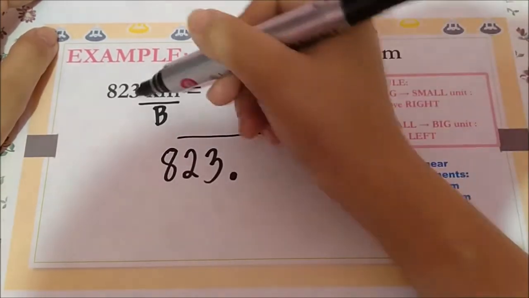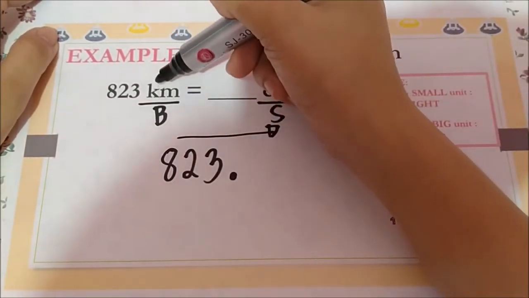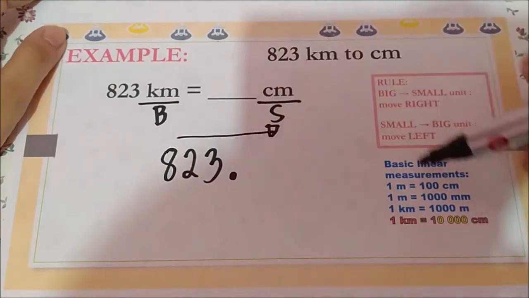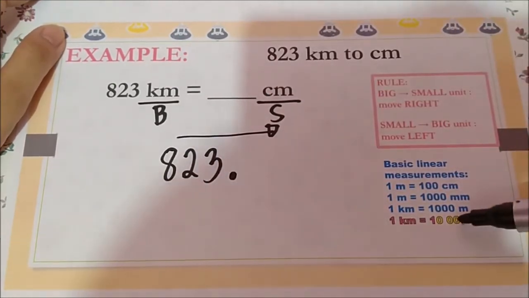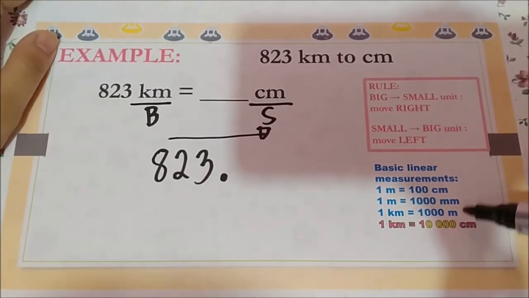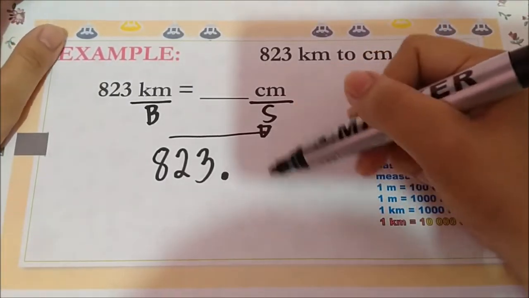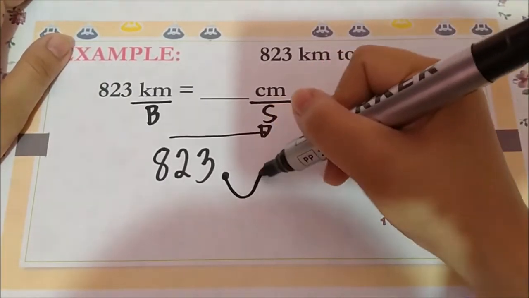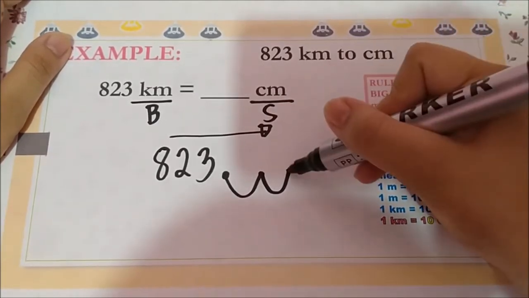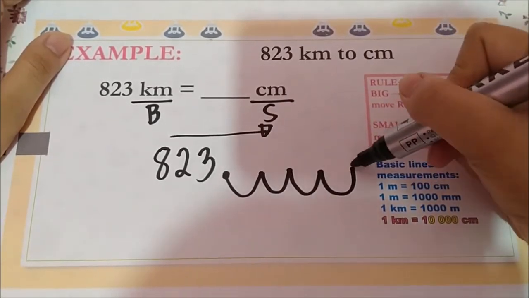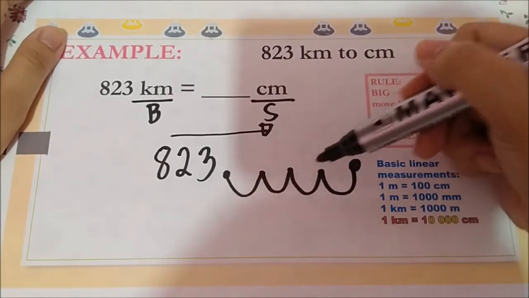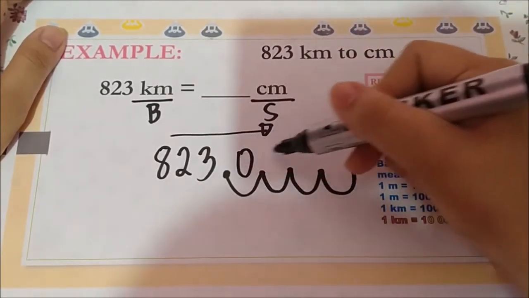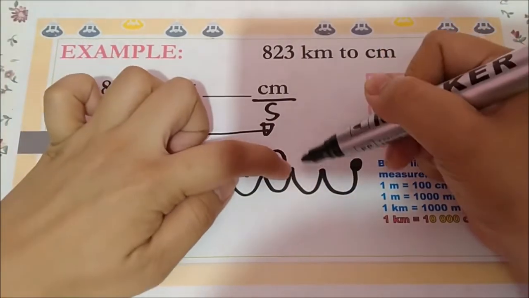How many times? Your bigger unit, 1 kilometer is equal to how many centimeters? 1 kilometer is equal to 100,000 centimeters. How? Because it's 4 zeros, so we need to move the decimal point 4 times. 1, 2, 3, 4. This is your new decimal point. We cannot leave this as blank, so we need to put zeros in between of those.